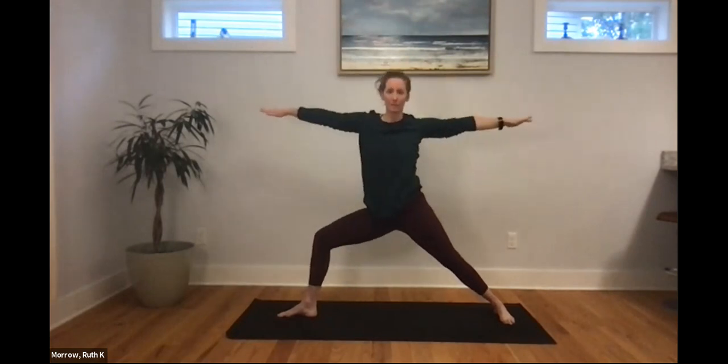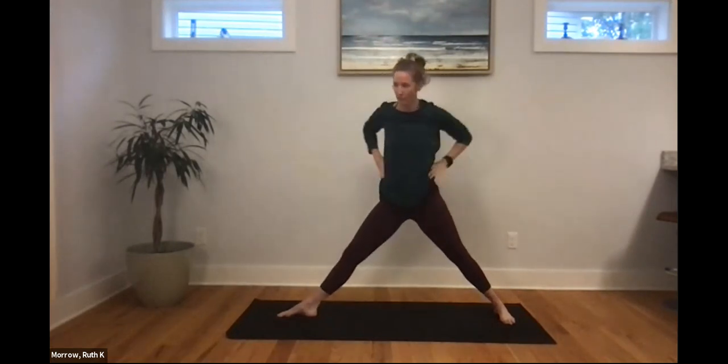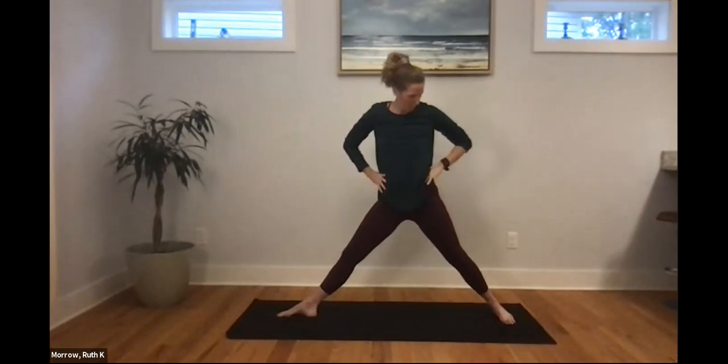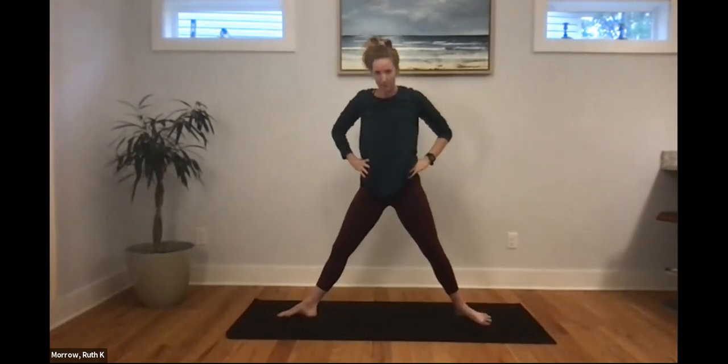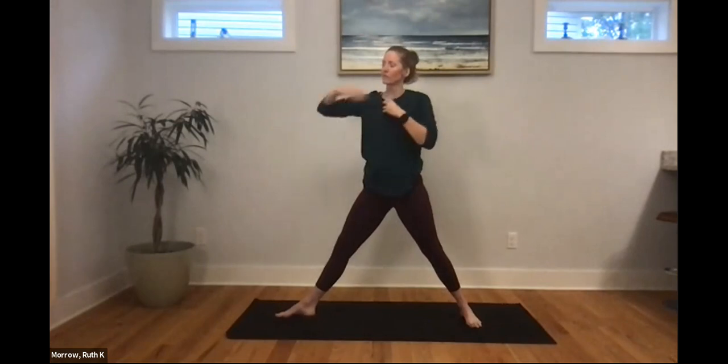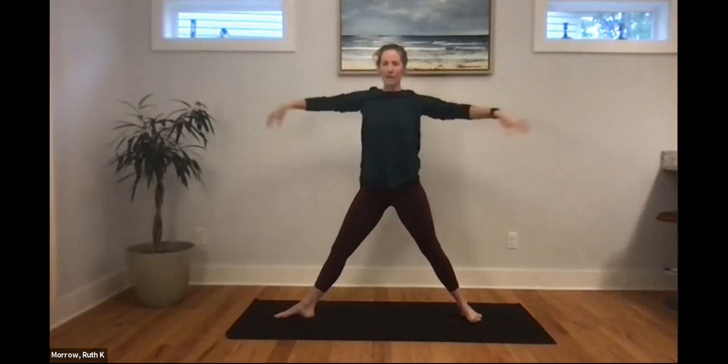Good, rise back up. Straighten your front leg. You can relax your arms down or bring your hands to your hips. Heel toe your back foot in, shorten your stance. Again, stretch your arms out.